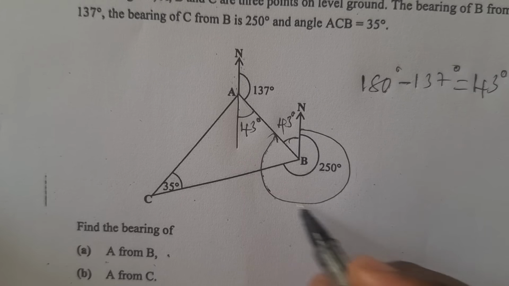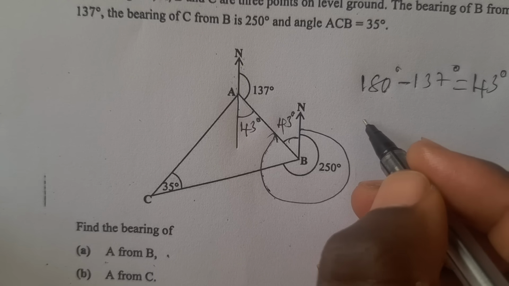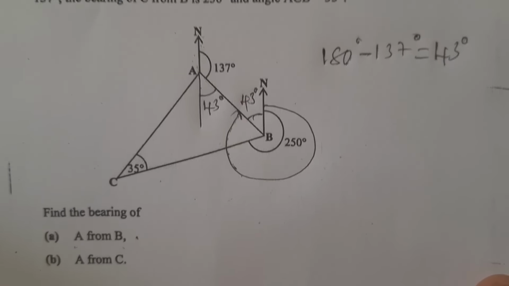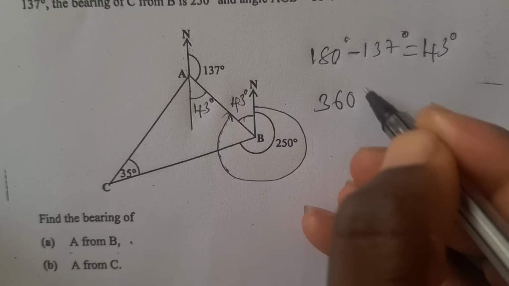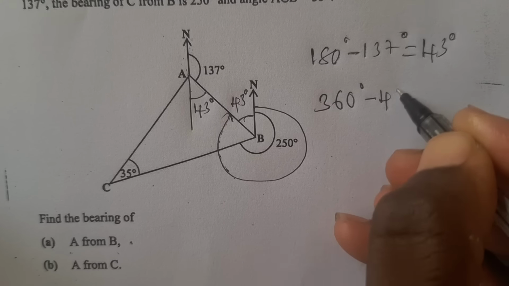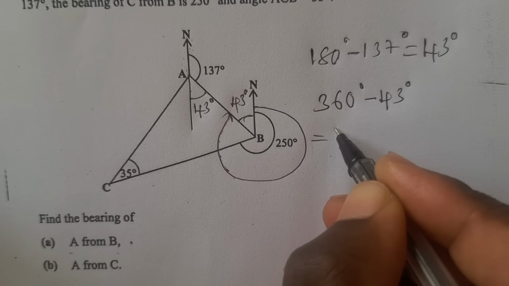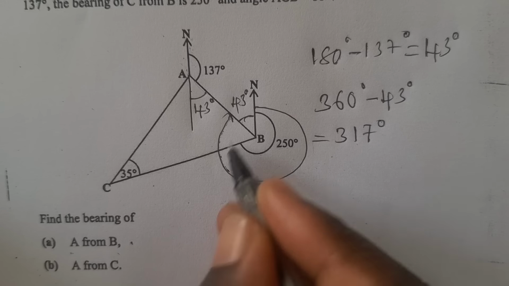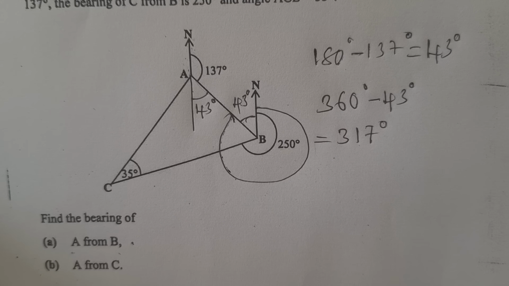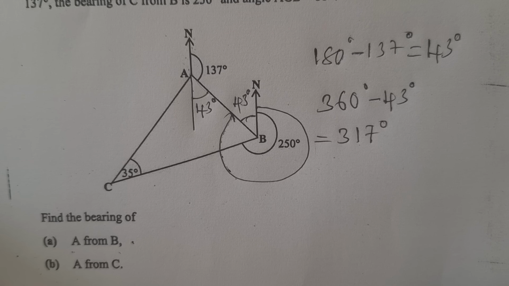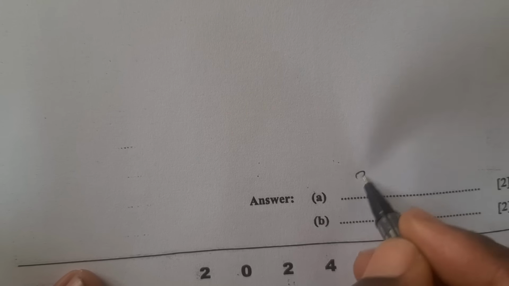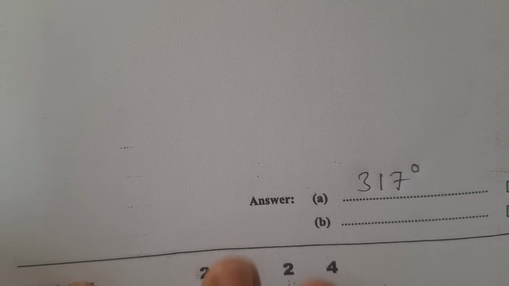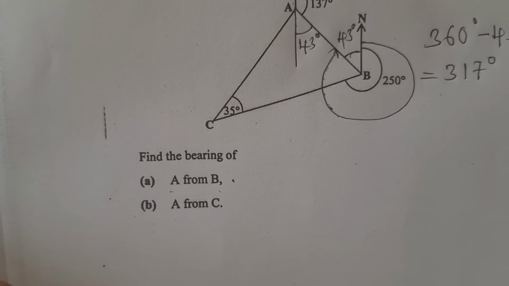Now to find this angle, I'm going to use the property of a circle. I know that a circle is 360 degrees minus 43 degrees. This is going to give me 317 degrees. So I know that all this is 317. I guess that's what you are also getting. So you can write your answer as 317 degrees. Okay, we go to the next one.